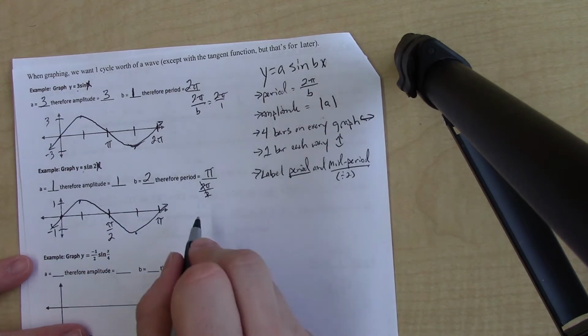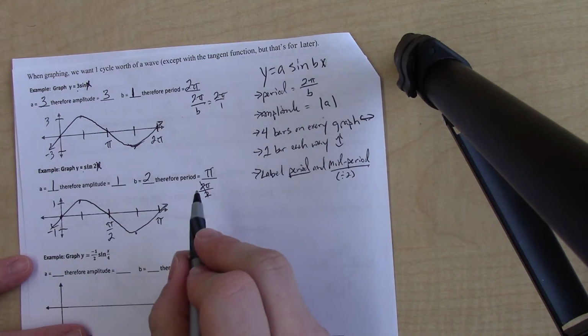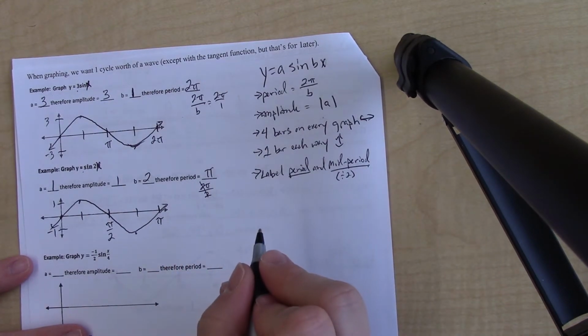So, what if I said here, though, instead of going to pi, if I said to go to 2 pi, what would you do? Well, you do the same thing, and then just repeat the pattern one more time, because they would have a period of pi.